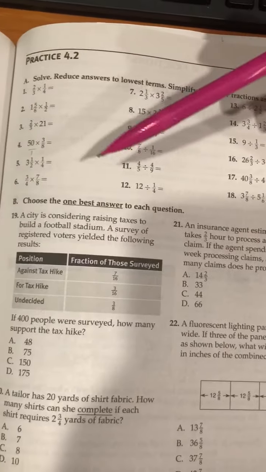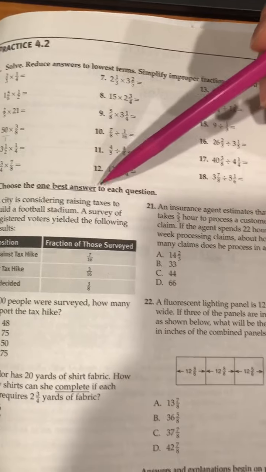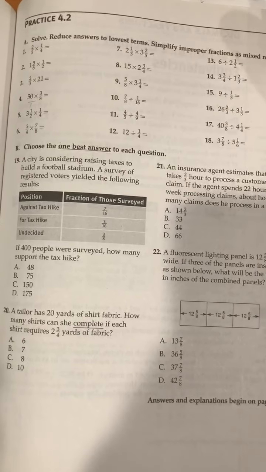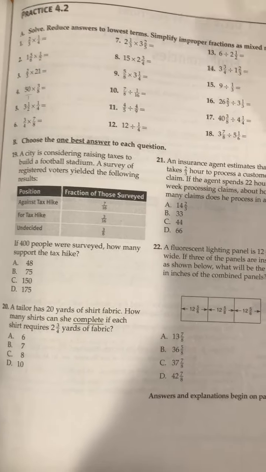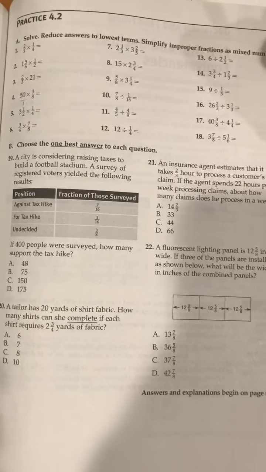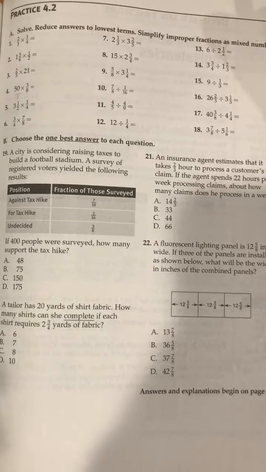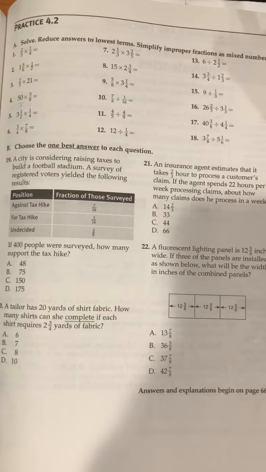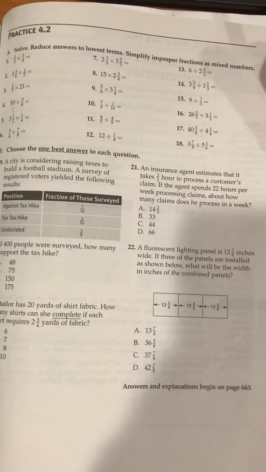Part B, choose the one best answer to each question. And there are 4 of these short story problems. Okay? Again, show your work, please, and send me a picture of it when it's complete so I can give you credit for it. And like always, feel free to ask me questions on Remind.